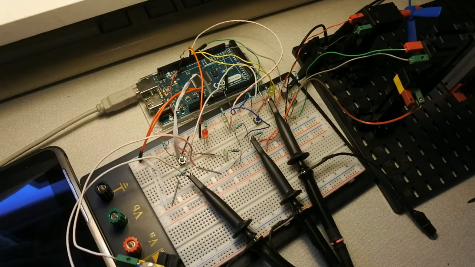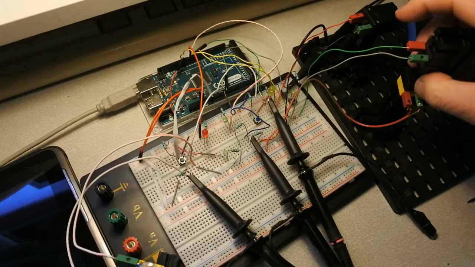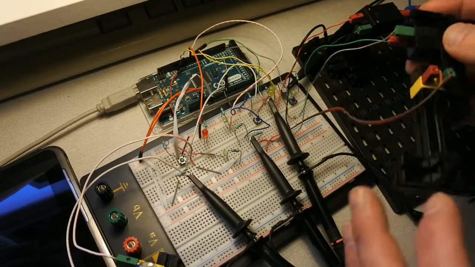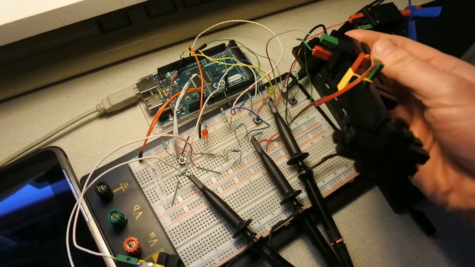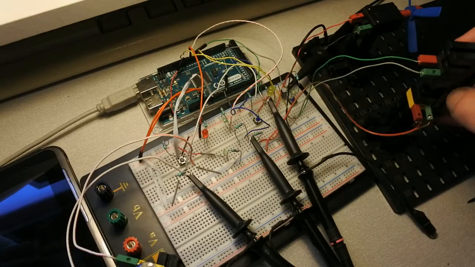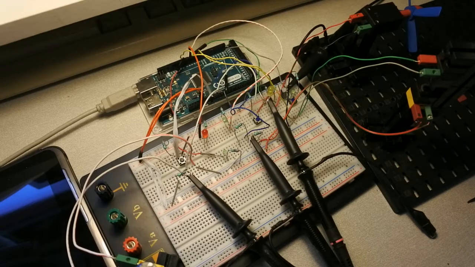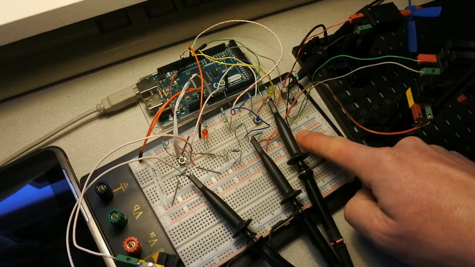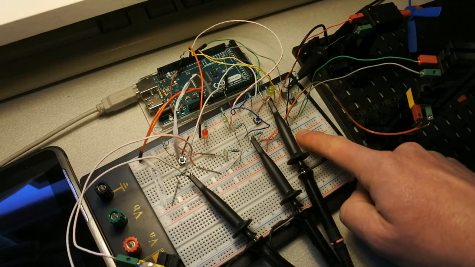And I'm looking at the oscilloscope, of course. However, the lamp is doing nothing at all. So what is the output to the lamp? Well, this is 5 volts, and apparently it needs 5 volts.